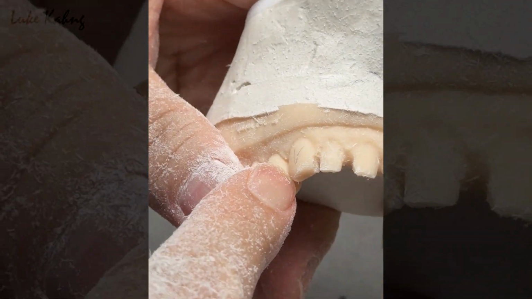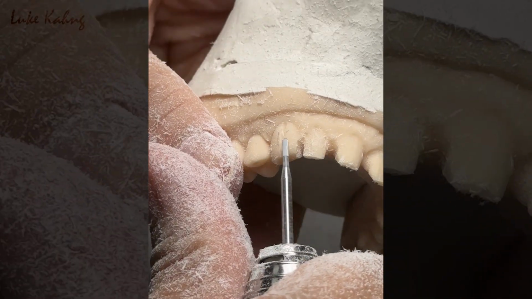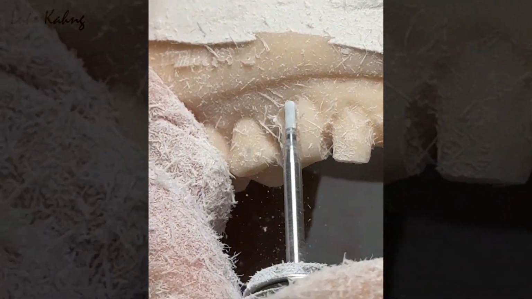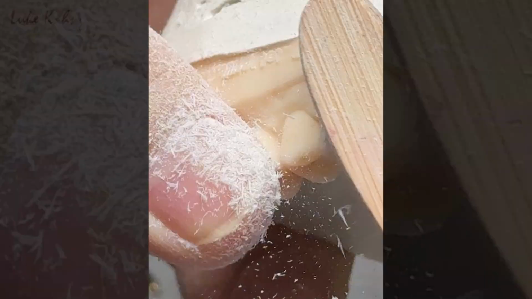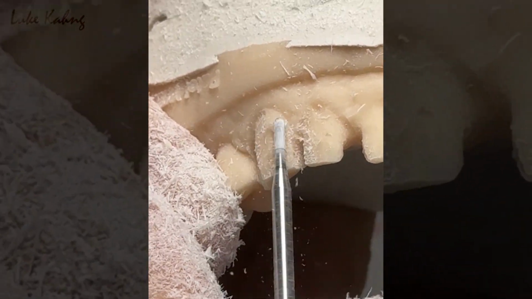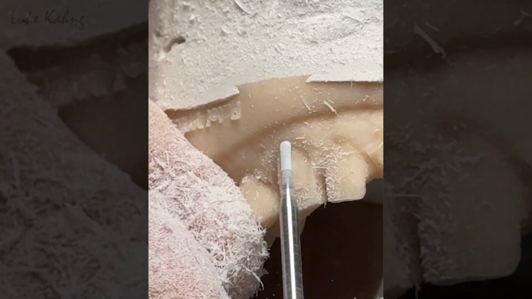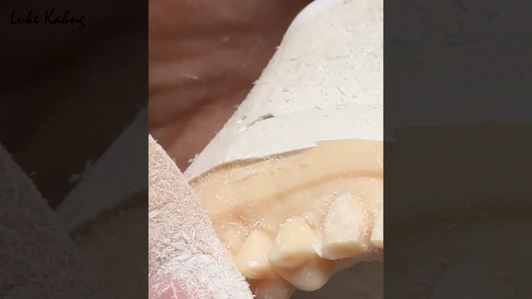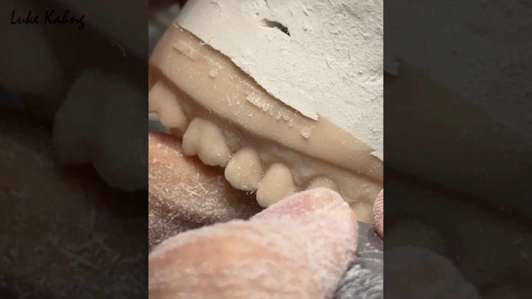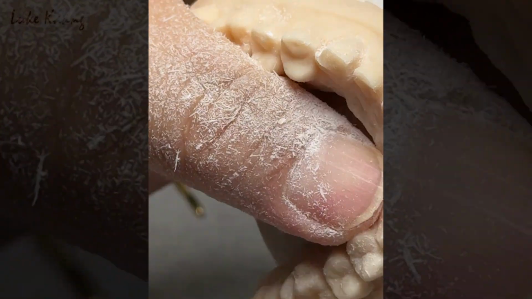Now this one needs more prep here. Like this. Here too tall, straight.